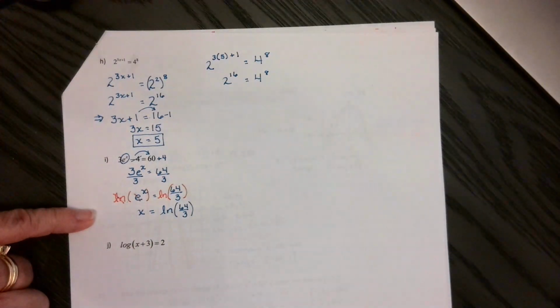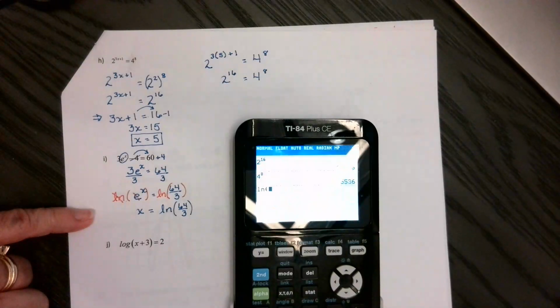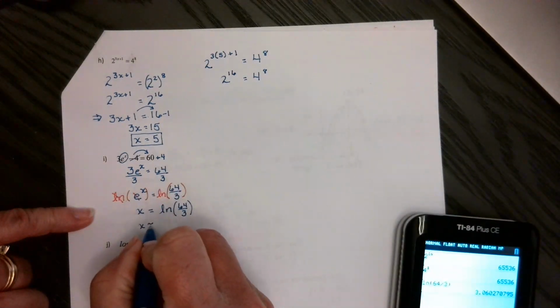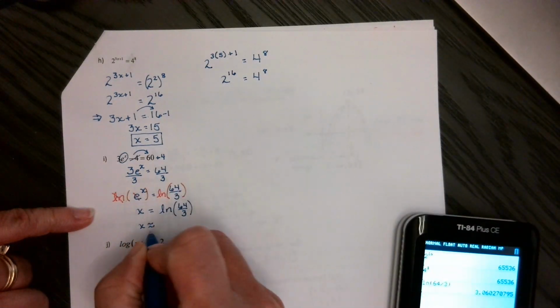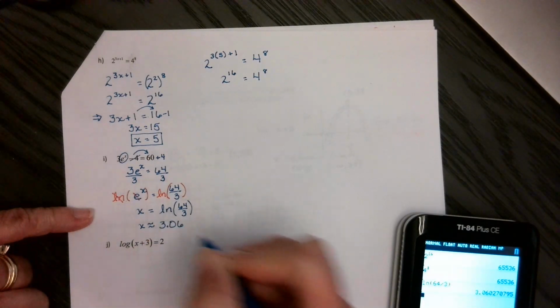Because the directions say round to the nearest hundredth, all you have to do is do natural log of 64 divided by 3, and we get approximately 3.06. Again, this is the exact answer. This is the approximate. Anytime you have to use your calculator and round, that's approximately.